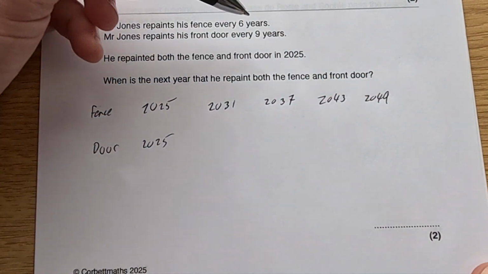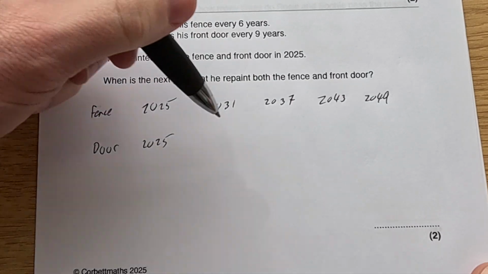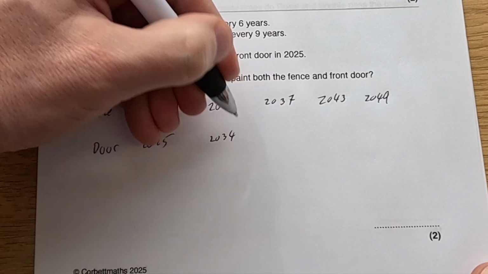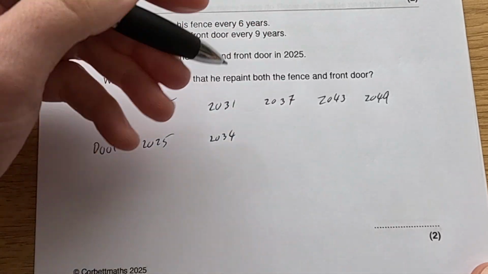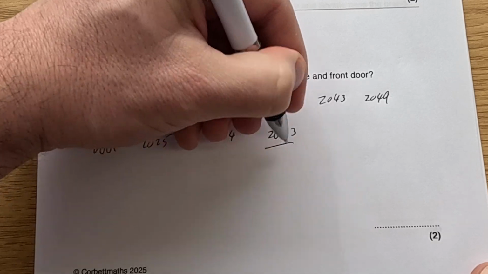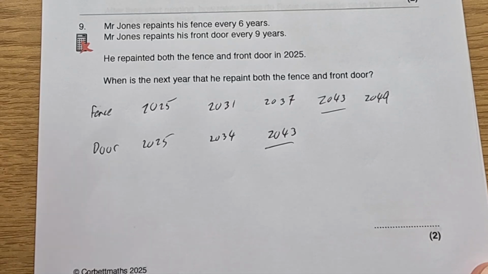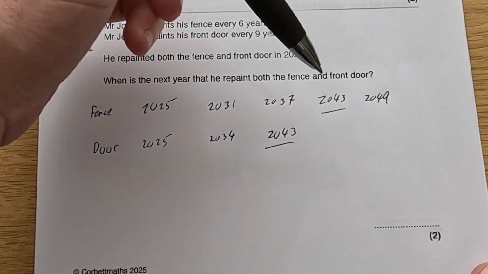In terms of his front door, he repaints that every 9 years. So if we add on 9, so 25 plus 9 is 34, so 2034, no. Adding on another 9, well, 34 plus 9 is 43, so 2043. Yes, we've found the number. So the year would be 2043. So in what year will he next repaint both the fence and the front door? As long as he lives in the same house, would be 2043.